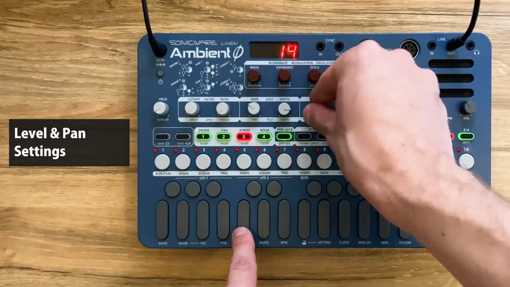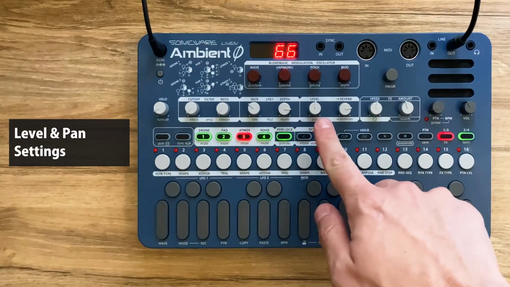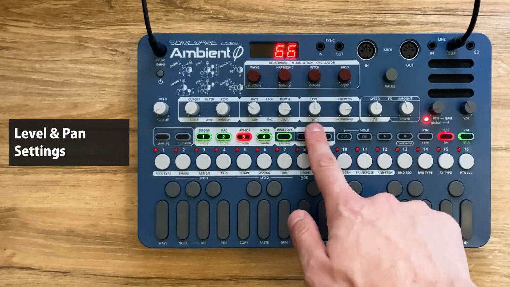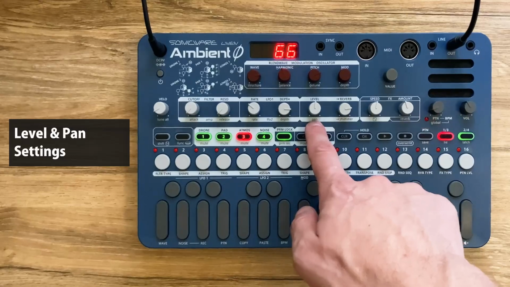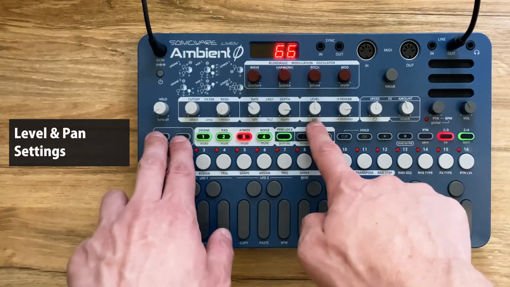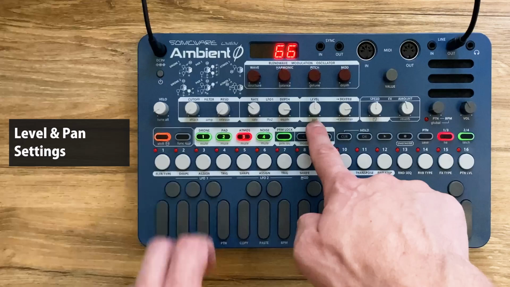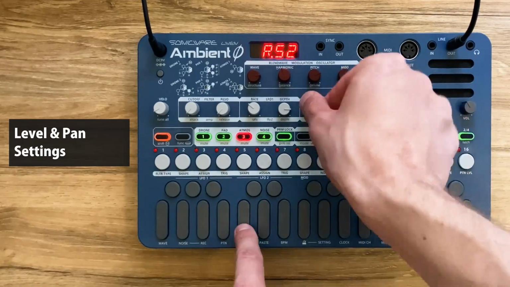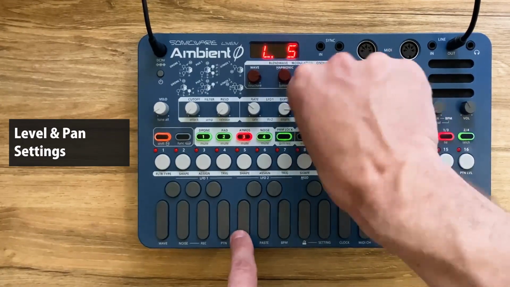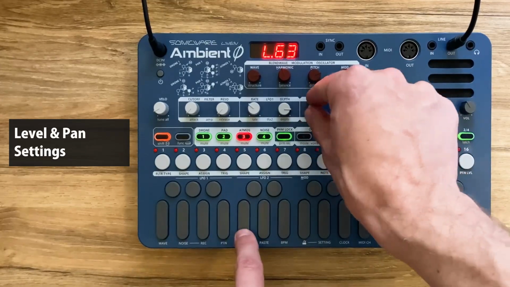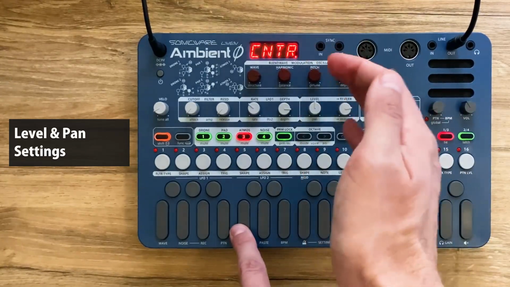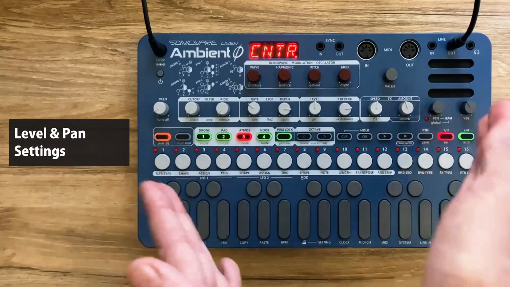And let's put that back up to a middle value. Now, this same knob has a secondary function of controlling the pan parameter of this layer. So I'm going to turn on a shift hold in order to control that parameter with this knob. And now I can pan this layer to the right, to the left, right down the center, or somewhere in between those extremes.